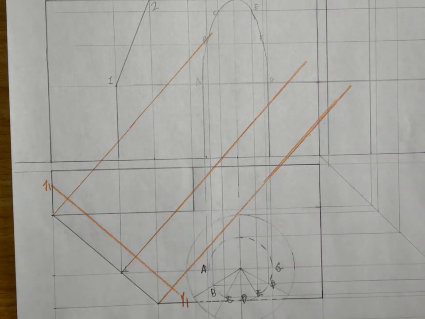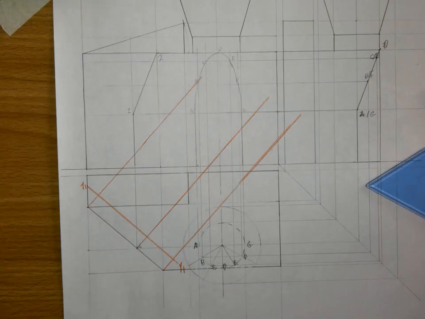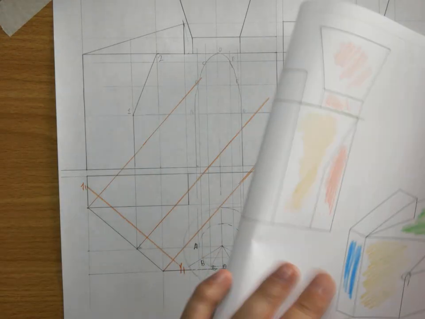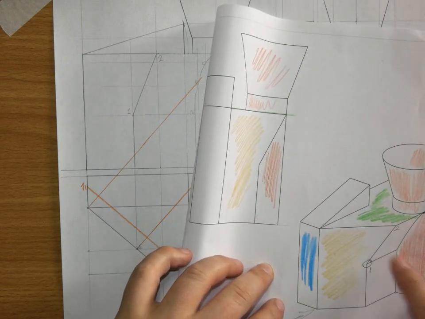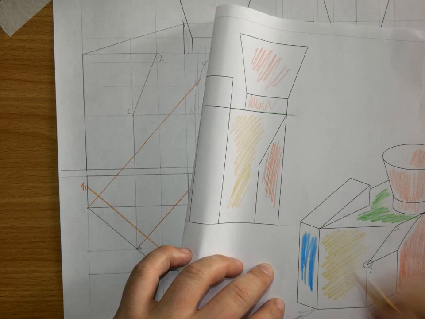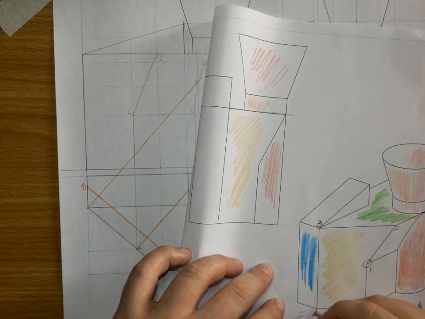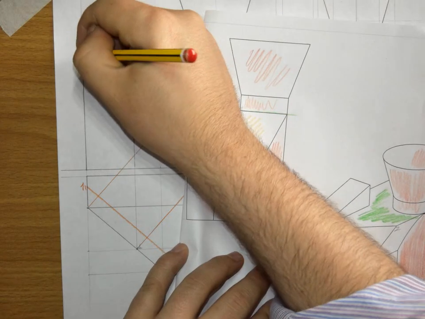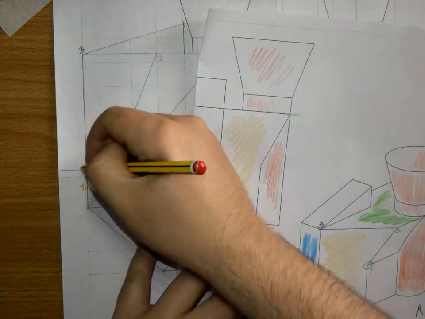Right, I'm going to just scroll up here and label the surface. So that's 1 and 2. This is going to be 3, 4, and 5. So this is 3. This is what point?